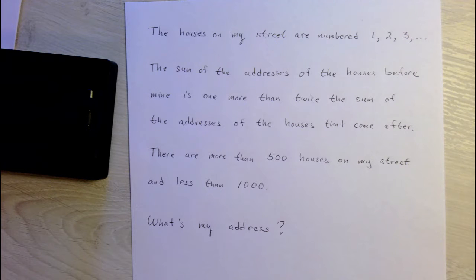As I said, this is a variation of a problem that appeared in a British journal in 1914. In the original version, the sum of the addresses before and the sum of the addresses after are equal. One of the reasons that puzzle is famous is because it was solved by one of the great mathematicians, Ramanujan, who did this using a continued fraction, and so on. Let's see how we tackle this, and we're going to see that we use some of the same concepts that Ramanujan used.